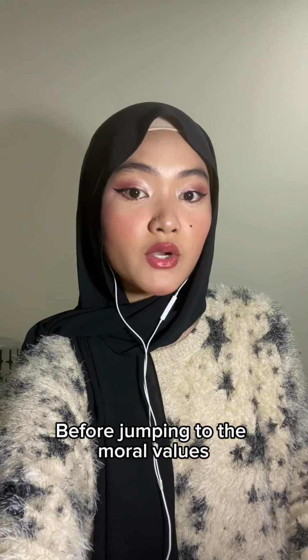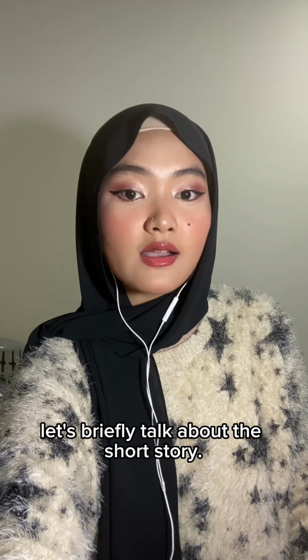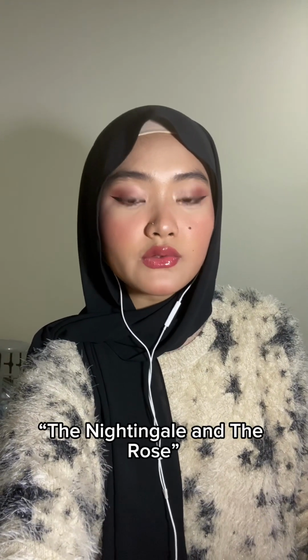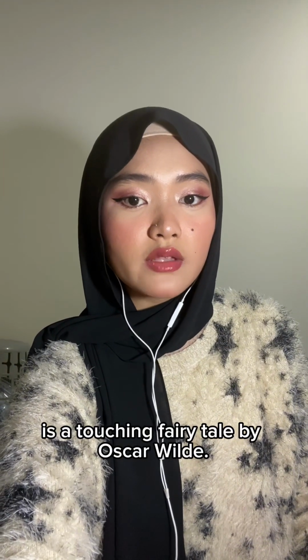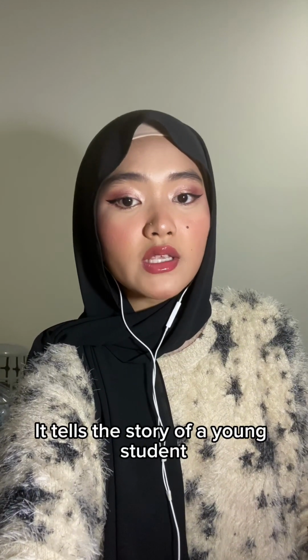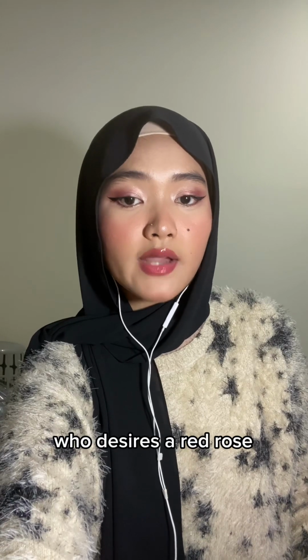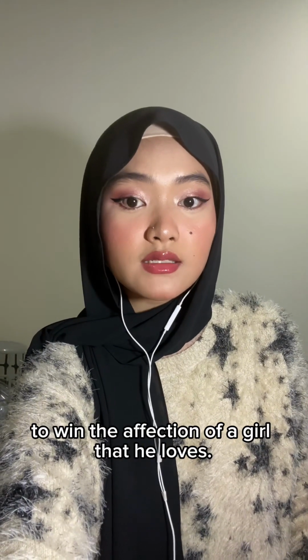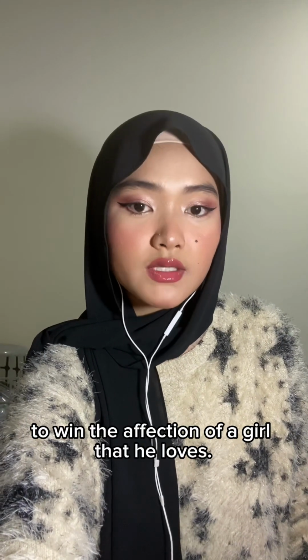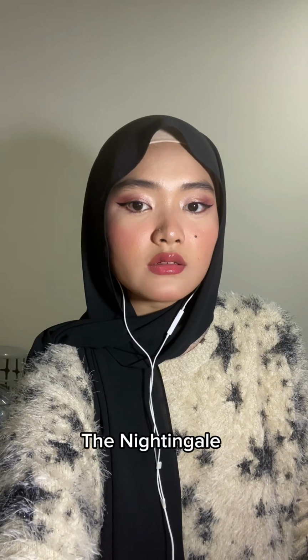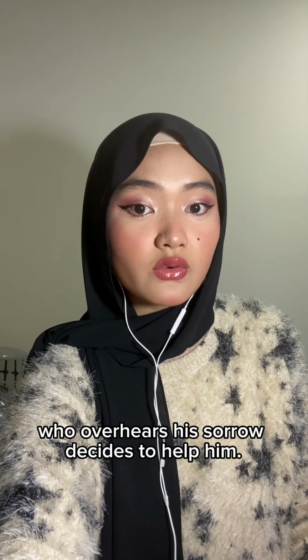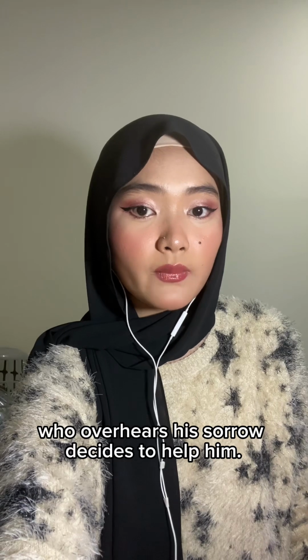Before jumping to the moral values, let's briefly talk about the short story. The Nightingale and the Rose is a touching fairy tale by Oscar Wilde. It tells the story of a young student who desires a red rose to win the affection of a girl that he loves. The nightingale, who overhears his sorrow, decides to help him.